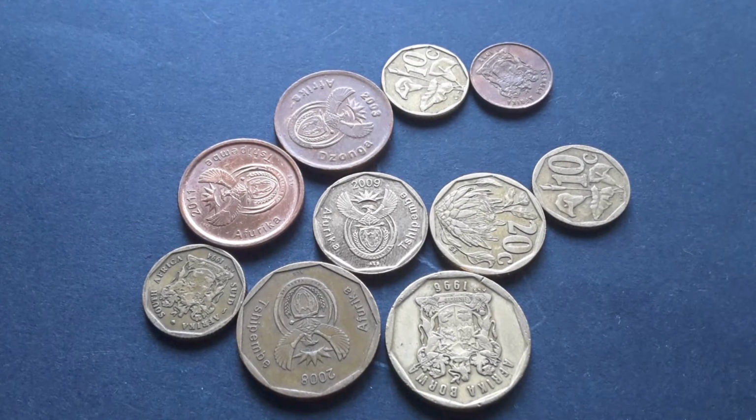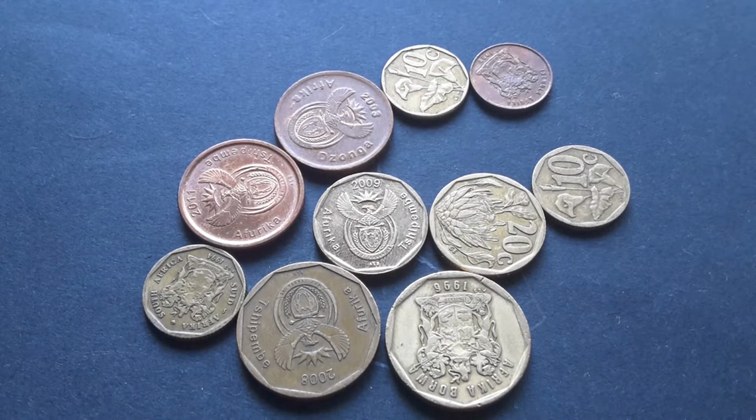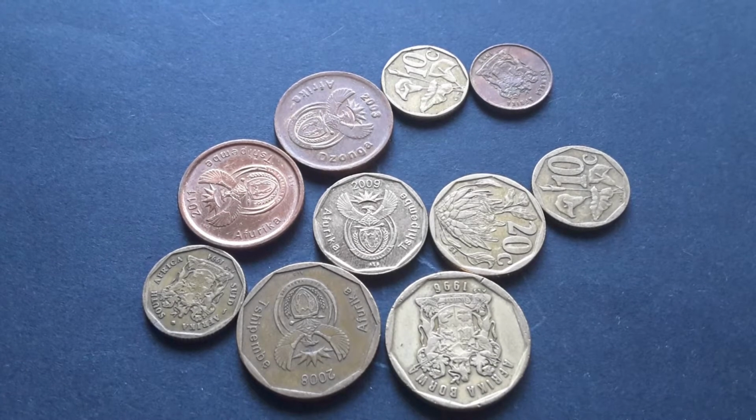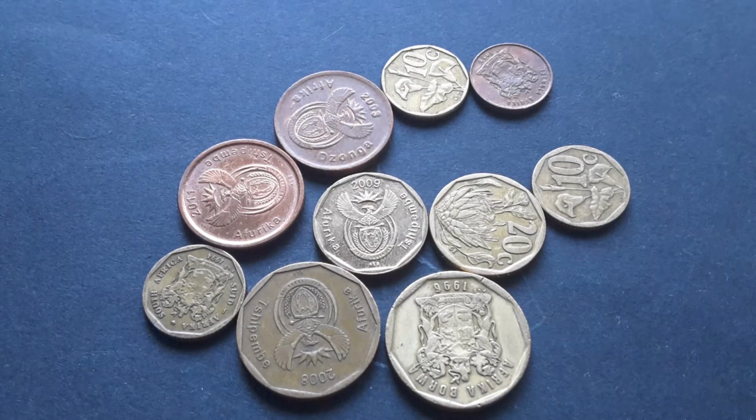And today I have some South African coins. My name is Glenn, and today I want to educate you just a little bit about the coins of South Africa. Now for this lot, I actually don't have any rand coins, these are all cent coins, so I would have to make a video some other time about the coins that circulate in South Africa. But while we are here, I could just tell you about a unique feature of South African coins.